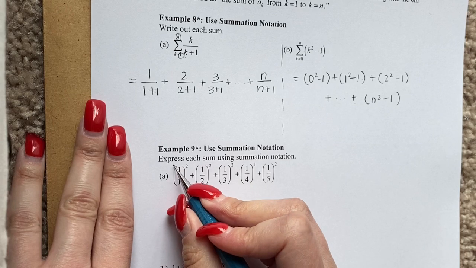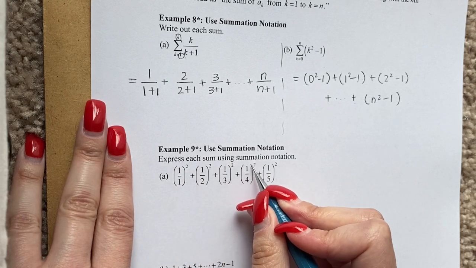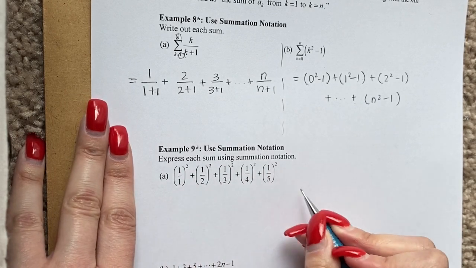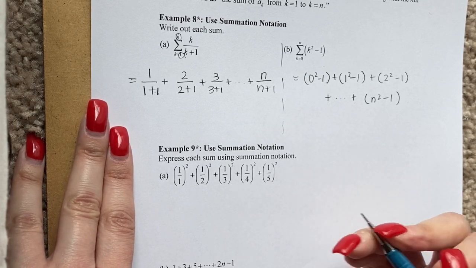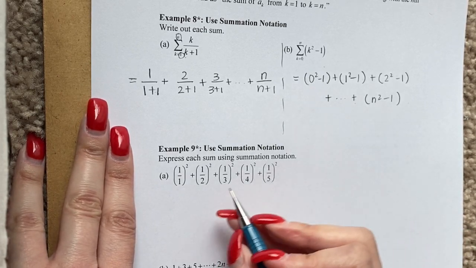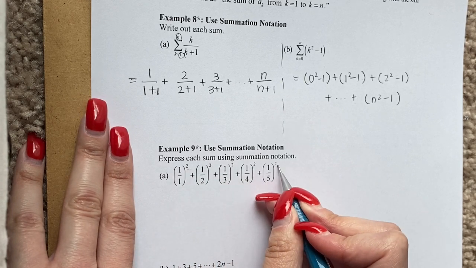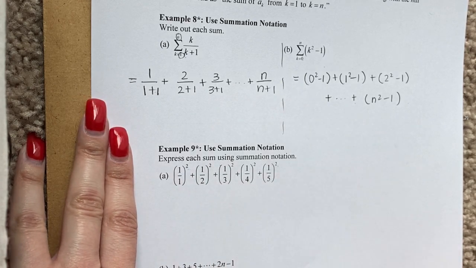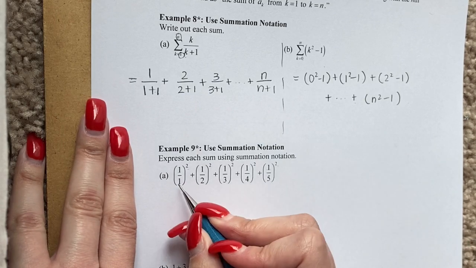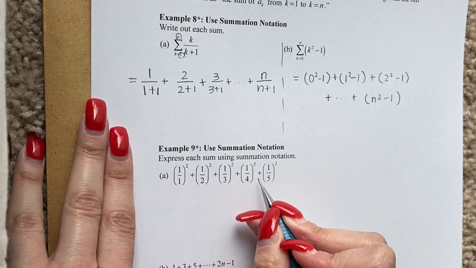If we need to express each sum using the summation notation, you need to see the pattern. That's what we were talking about, patterns. What do you see that is changing? This 2 is the same, do you agree? What is changing is the 1, the 2, the 3, the 4, the 5.